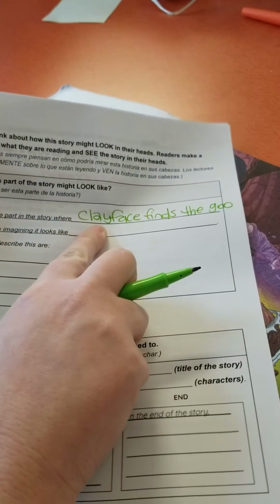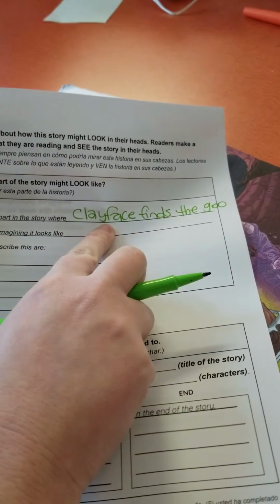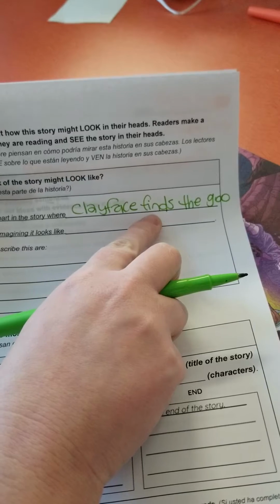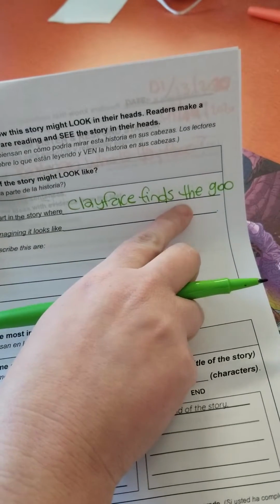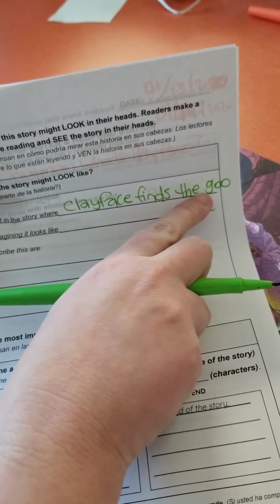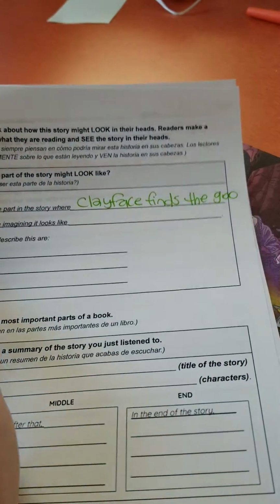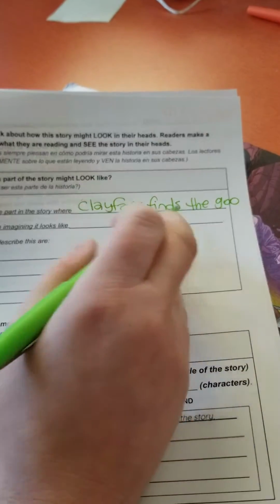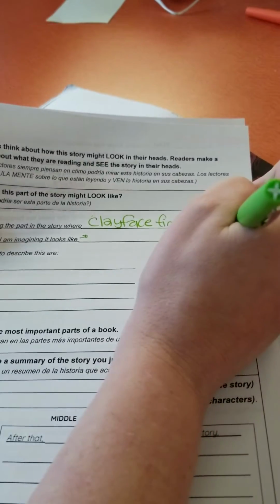Clayface, C-L-A-Y-F-A-C-E, finds, F-I-N-D-S, the, T-H-E, goo, G-O-O. All right, so we have our scenario, like we know what's happening. Now I want you to think what this looks like. Right here is where you would write like a one-word description.